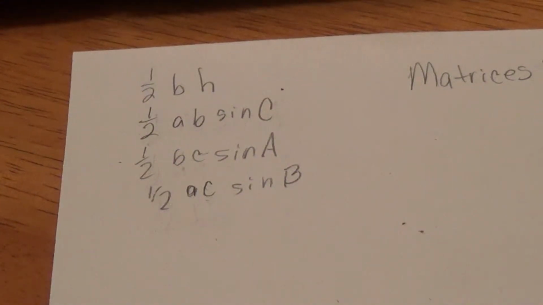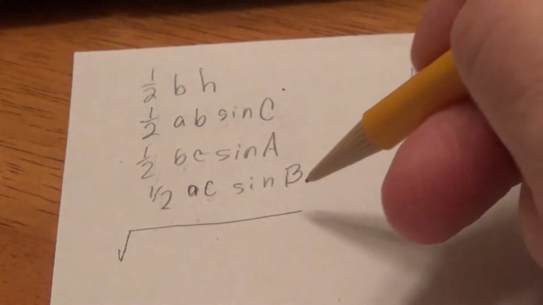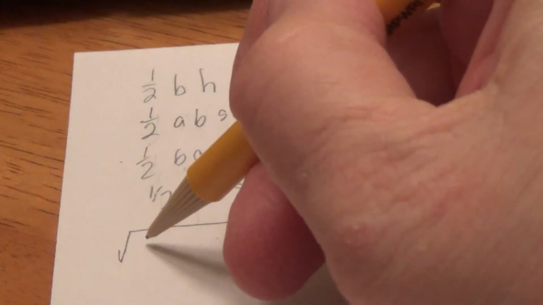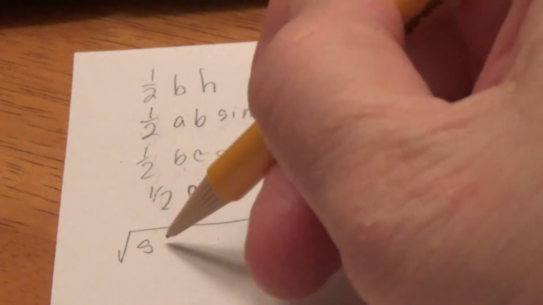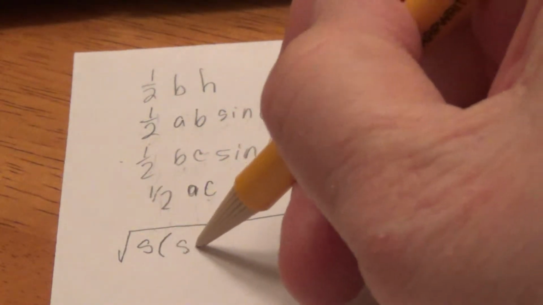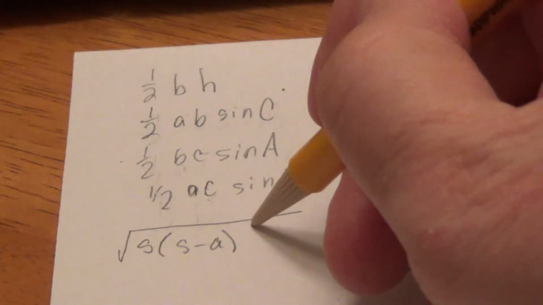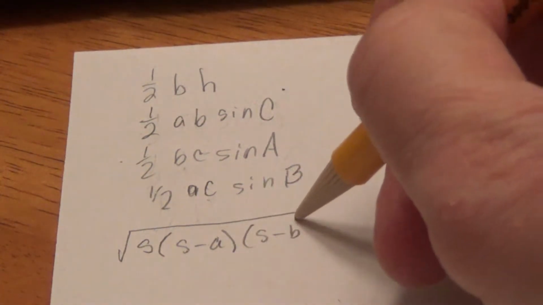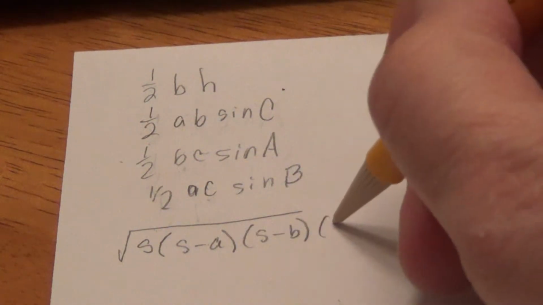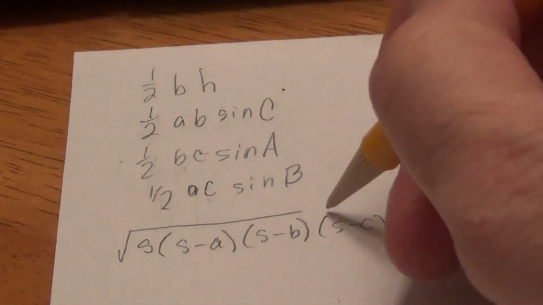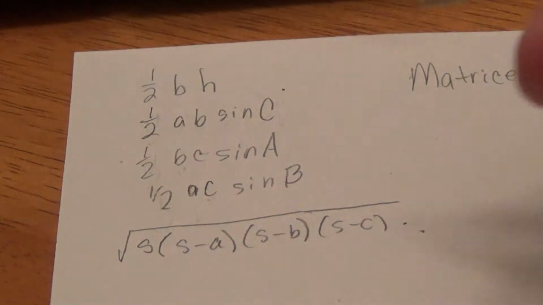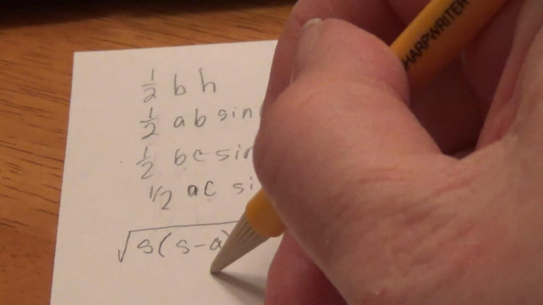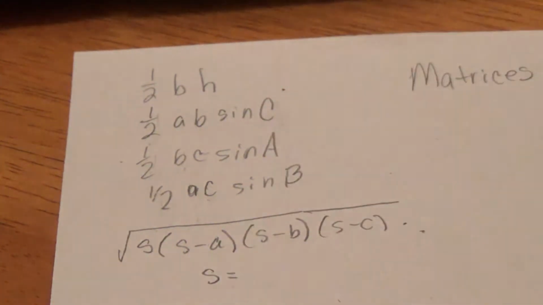And then there was another way, and that was Heron, and he said that the area of a triangle could be found with this mysterious value, the square root of S times S minus the length of side A times S minus B times S minus C. And does anyone out there in video land remember what S meant?